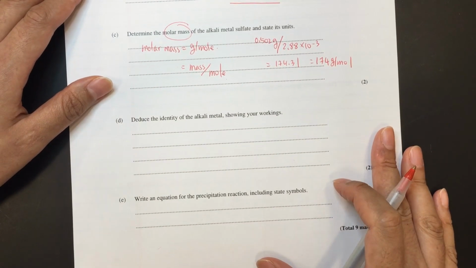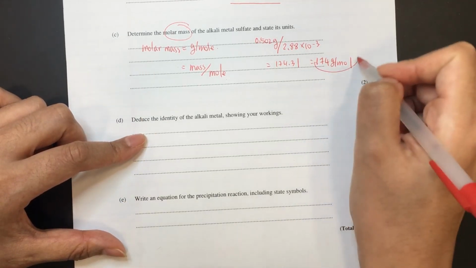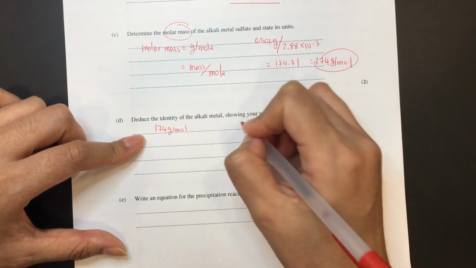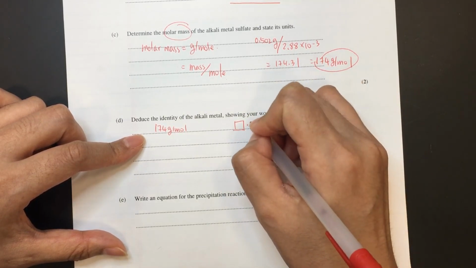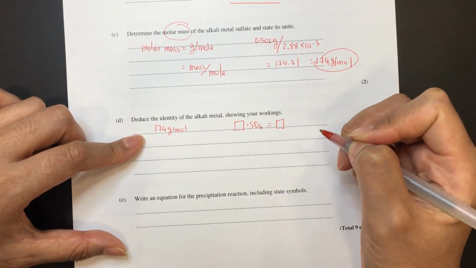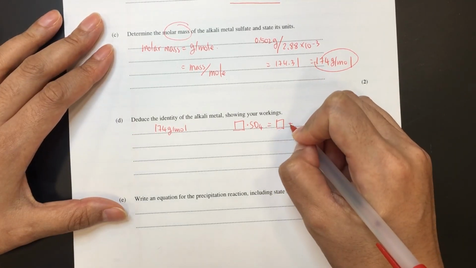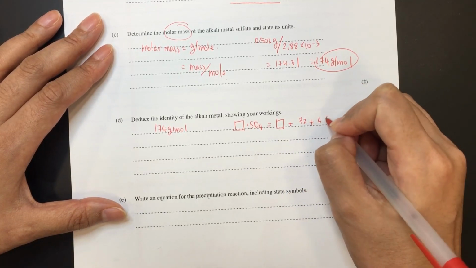Question D, we need to deduce the identity of the alkaline metal, showing our work. We know that the molar mass is 174 gram per mole. The alkaline metal sulfate is an unknown metal with the sulfate SO4. So we have the unknown metal's atomic mass, plus sulfur, its mass is 32, plus 4 times oxygen.